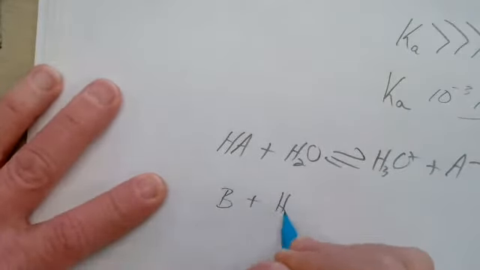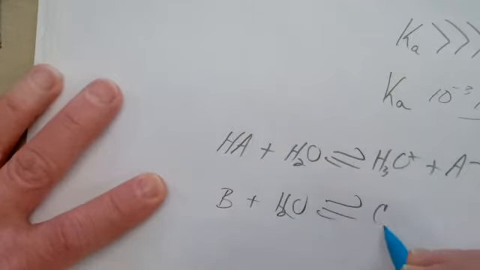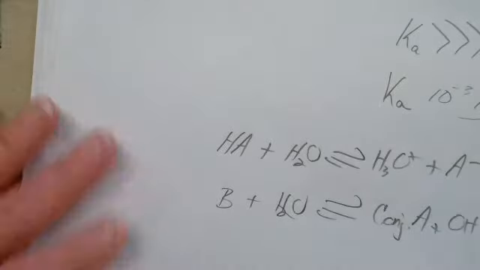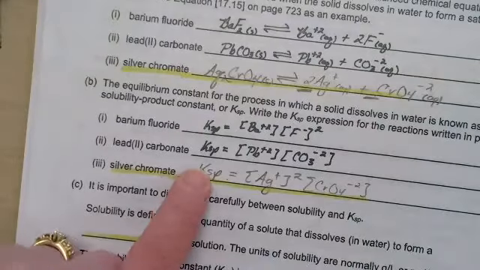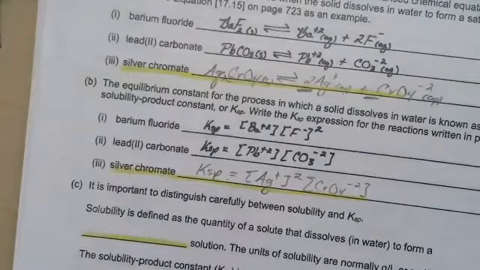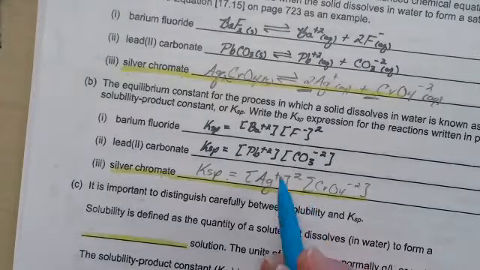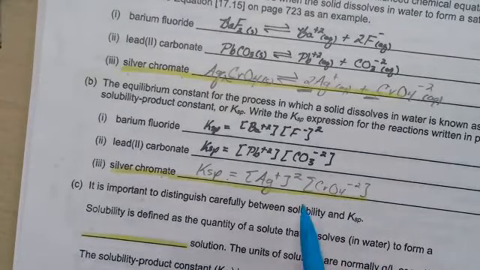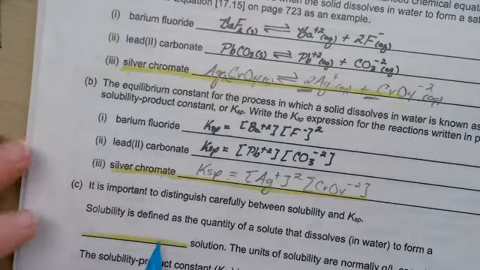And if it were a base, we'll get the conjugate acid and hydroxide. Well, if it's KSP, it'll be the dissociated ions, often not raised to just a power of 1, with a denominator of 1.